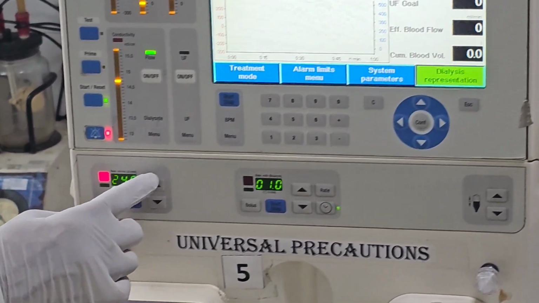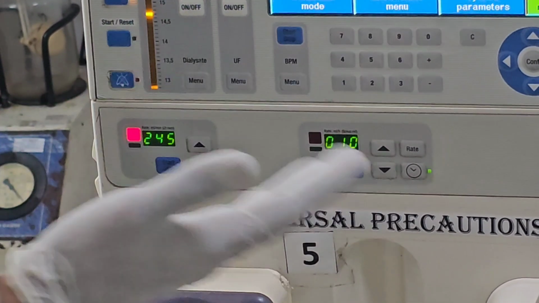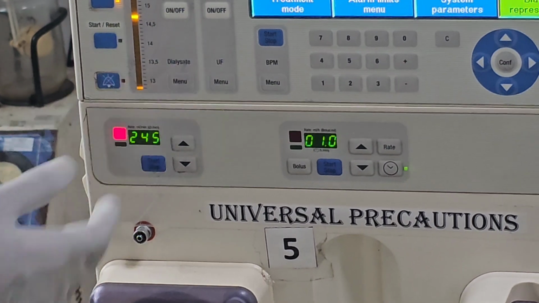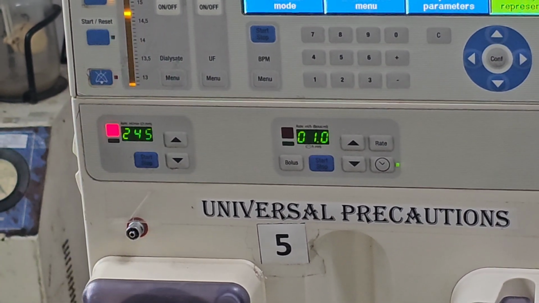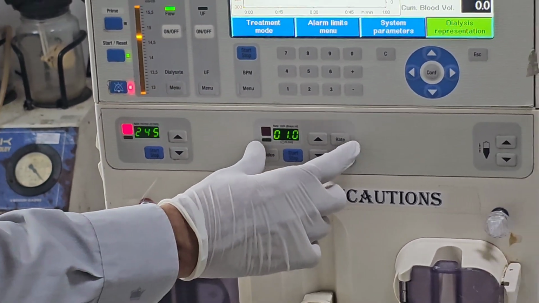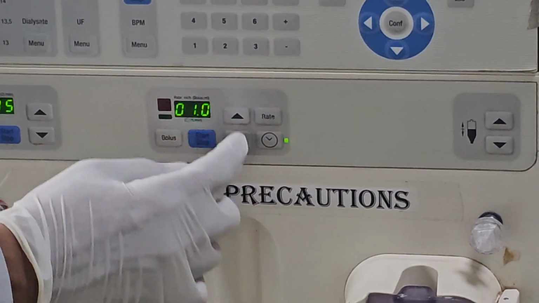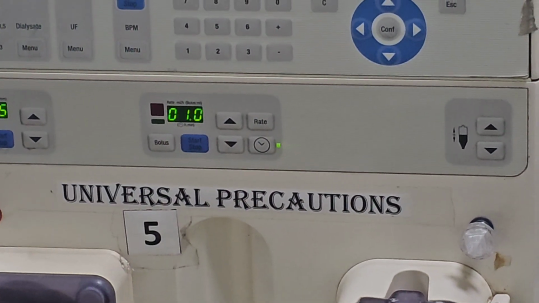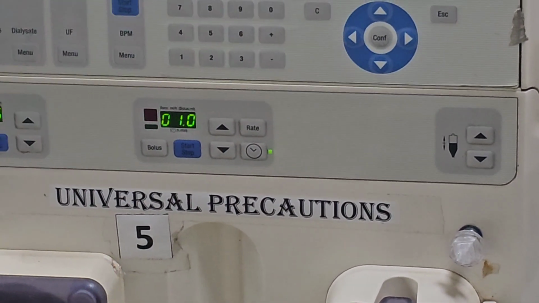Here is the blood pump speed adjuster. Now the machine is not running, so that is why we are not able to adjust. It is for the blood pump adjustment. Here is for the heparin pump. The rate can be adjusted. So this is all regarding the adjustment.